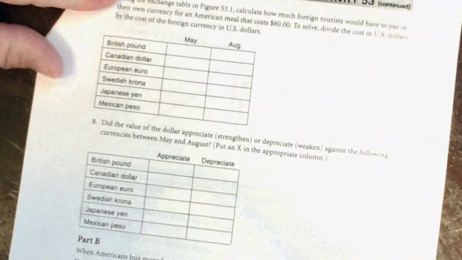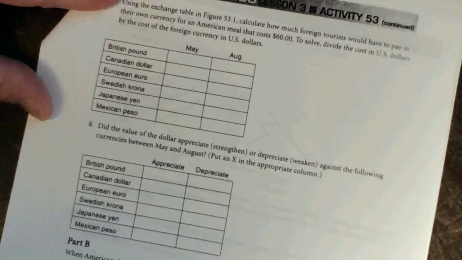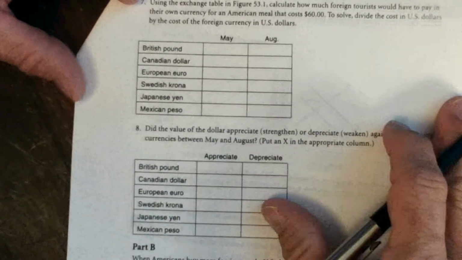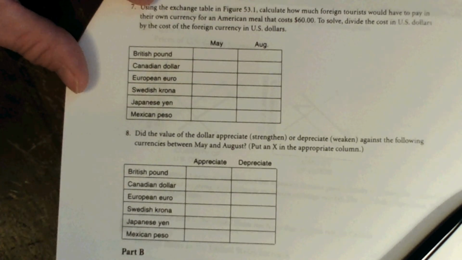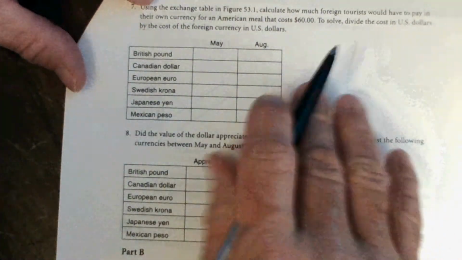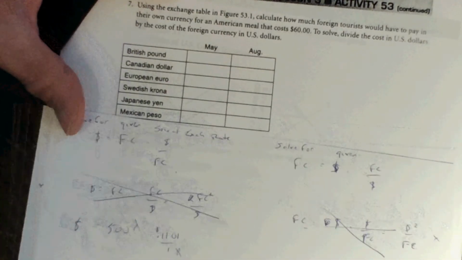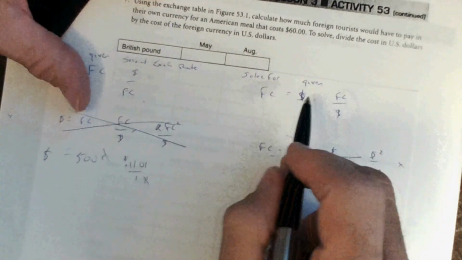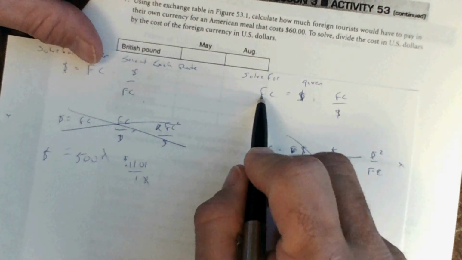Let's do the opposite. Now, instead of an American going overseas and translating a foreign currency transaction back into dollars, let's say people from other countries come to the United States and buy something in our country that's worth $60. Now what we want to do is we're being given dollars, and we need to know how much this is in foreign currency.